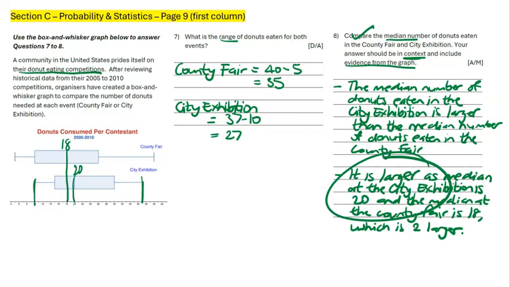So that there would be your evidence, and that would wrap up locking that merit marker that hopefully you're aiming for.